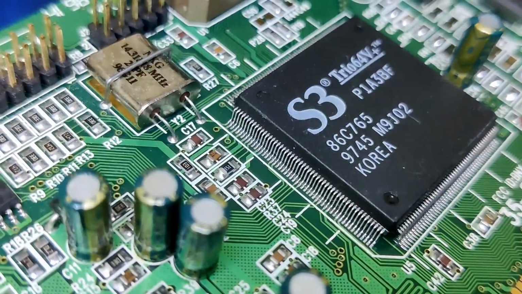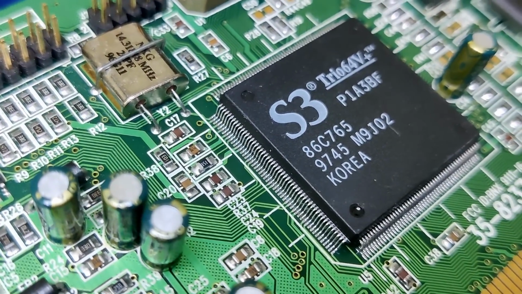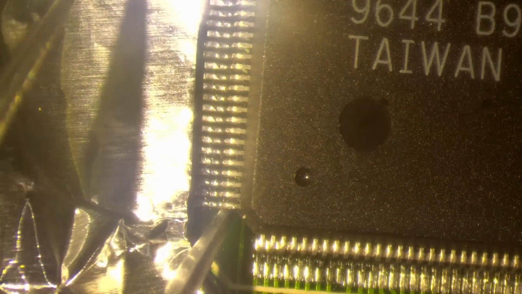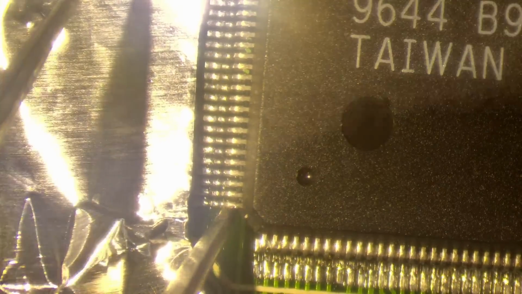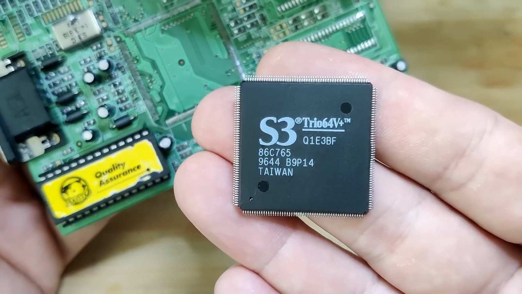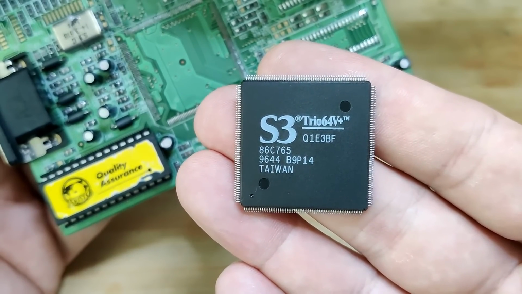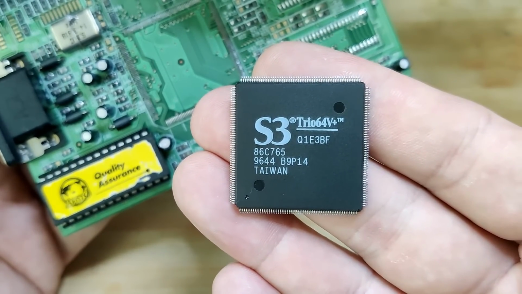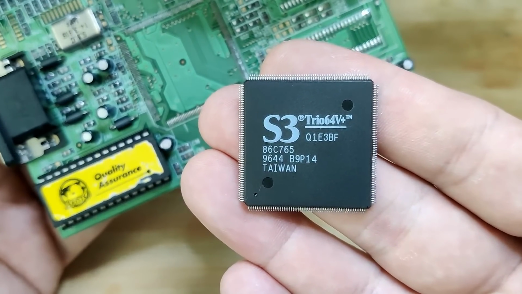This is my S3 Trio 64V Plus that I recently fixed by swapping the graphics chip. This somehow failed over time, I have no idea what happened, but with the old graphics chip this card wasn't working at all. Now it's back in service and it supports VBE 1.2, VESA BIOS extension 1.2.